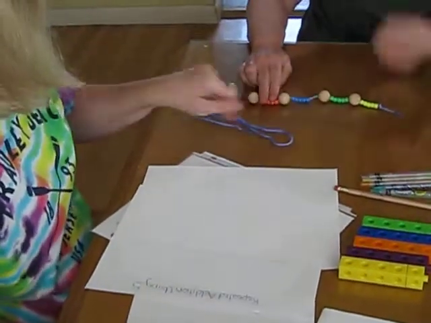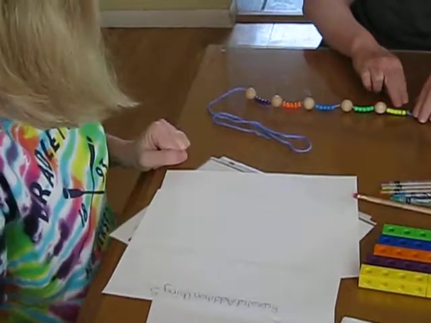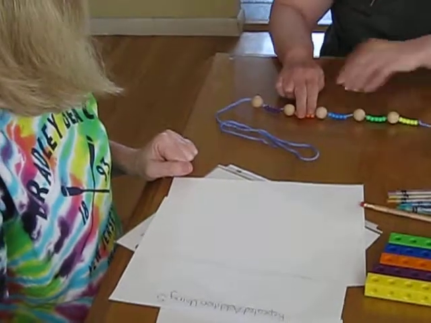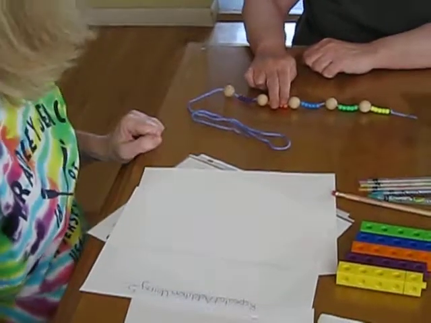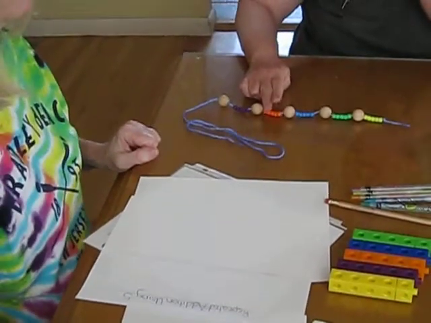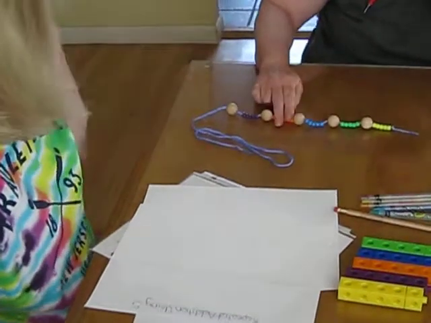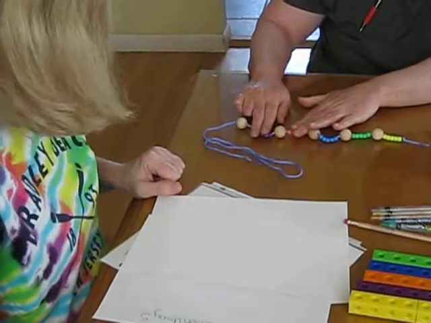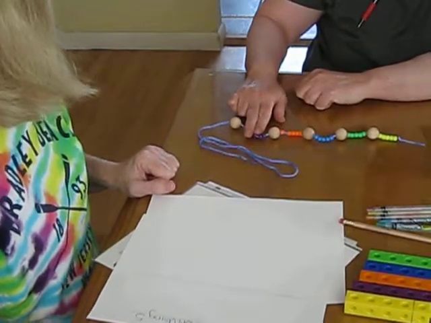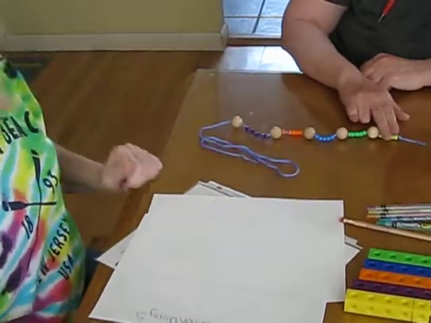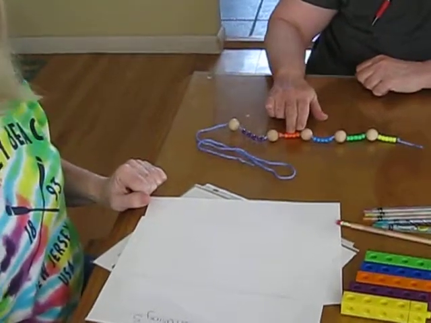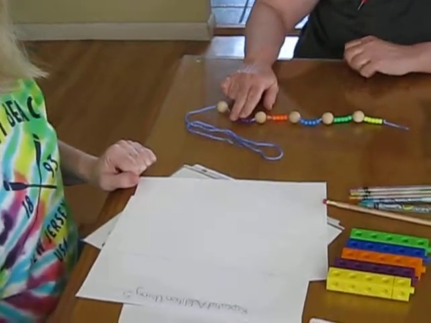Good. Can you show it? Count it. 5, 10, 15, 20. Good. Can you do the last one yourself? If I have a total of 20, and I add another group of 5, now my total is 25. Good. So it's 5, 10, 15, 20, 25.